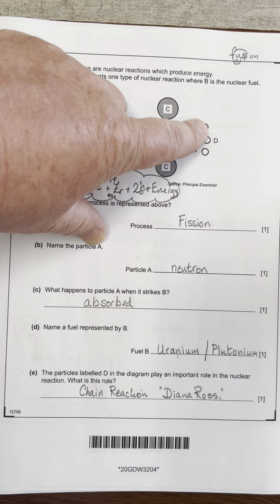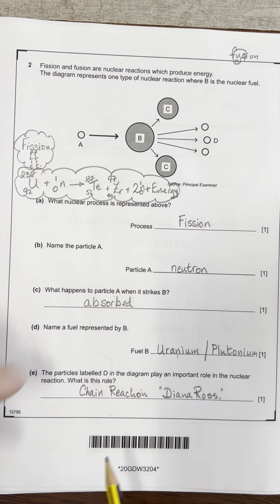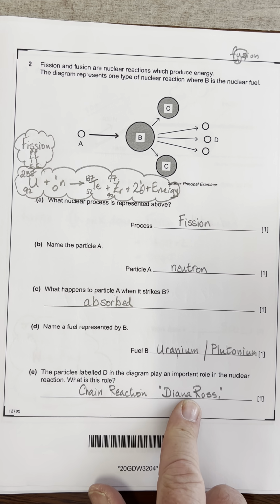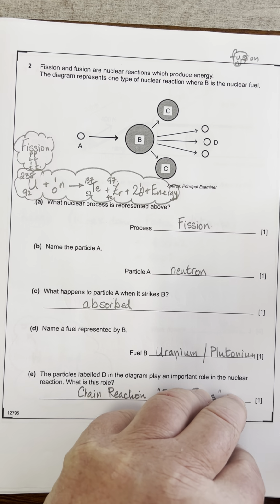These are neutrons. We slow them down and we get a chain reaction. A controlled chain reaction is a nuclear reactor. An uncontrolled chain reaction is a nuclear warhead. Look up Diana Ross. She sang about a chain reaction.